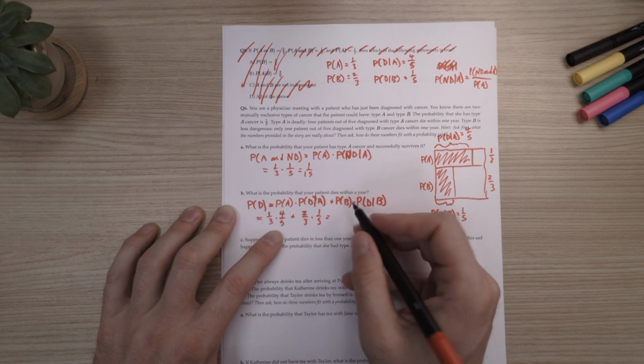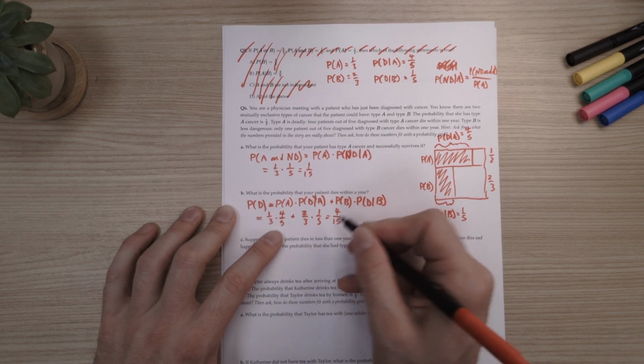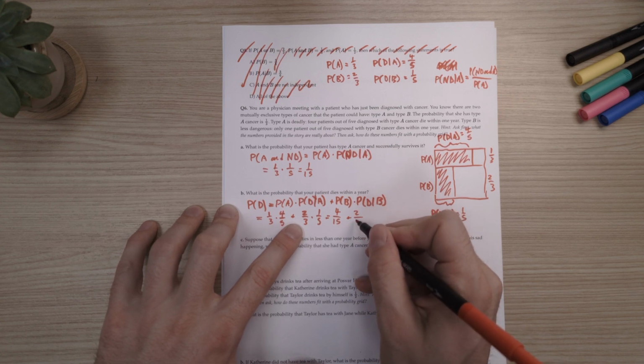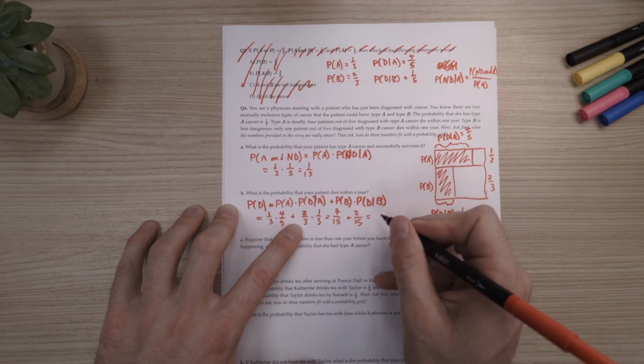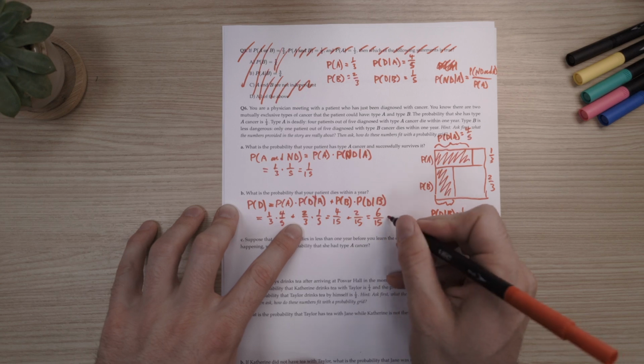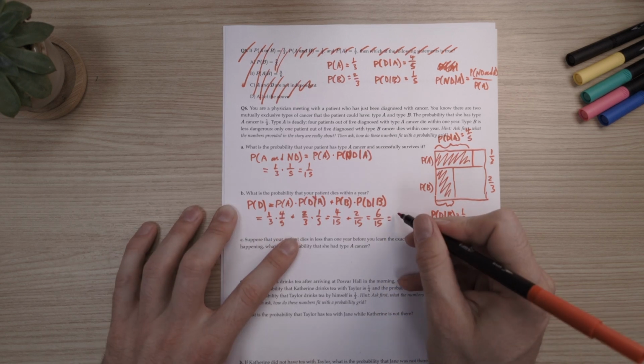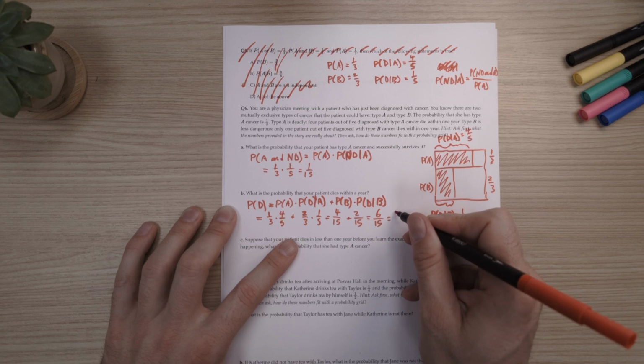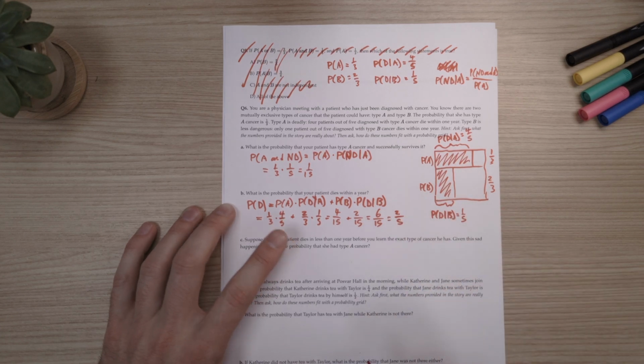This is 4/15 plus 2/15, which comes out to 6/15. Dividing top and bottom by 3, we get 2/5.